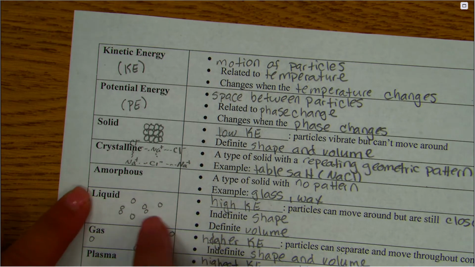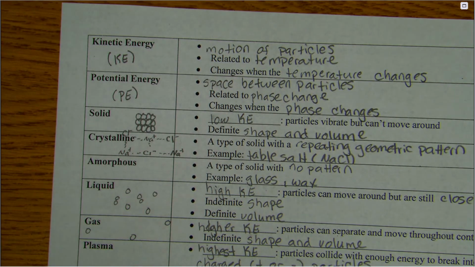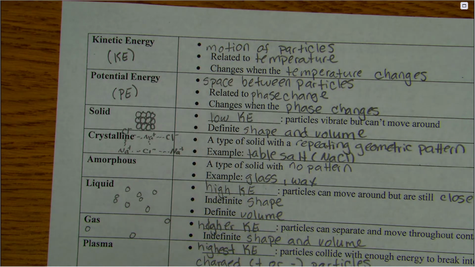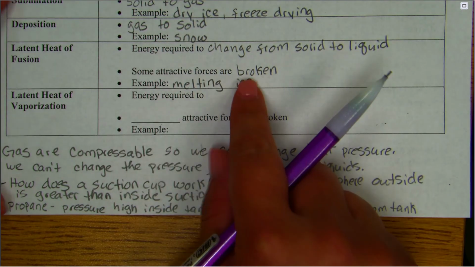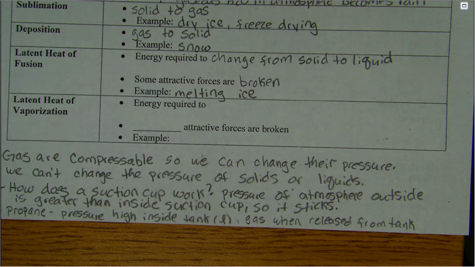Now, there is still some attraction between the particles in a liquid because they are close enough together. Gas particles are so far apart from one another that there's no more attraction at all. But solids and liquids, those particles are close enough together that they are being held there by an attractive force. When you get to chemistry, you're going to talk about these. It's called intermolecular forces, and you're going to have a whole unit on these attractive forces.